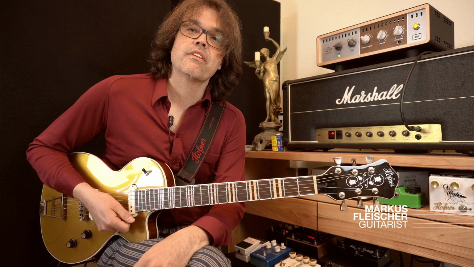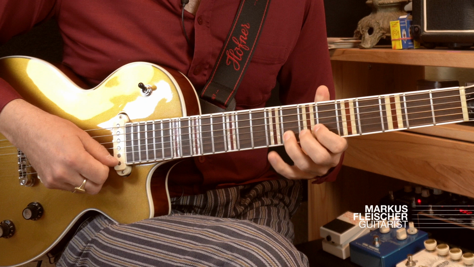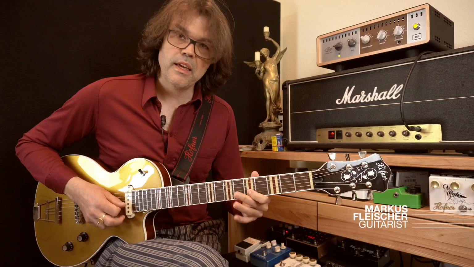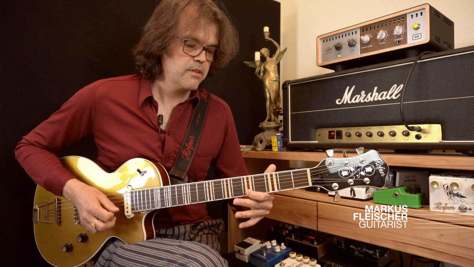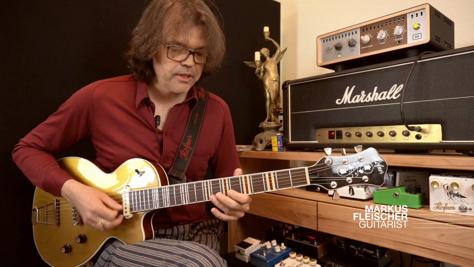What happens after the bend? This bend should be stopped just before arriving at the target note. Listen. And then we have this E note, 5th fret, B string.